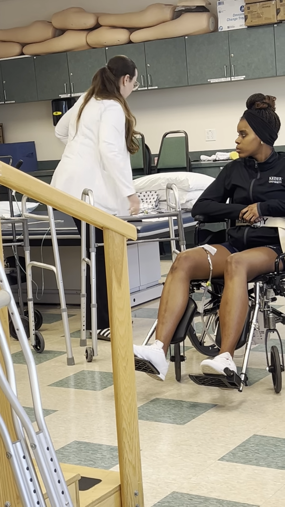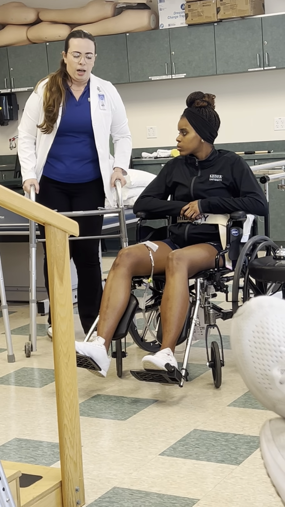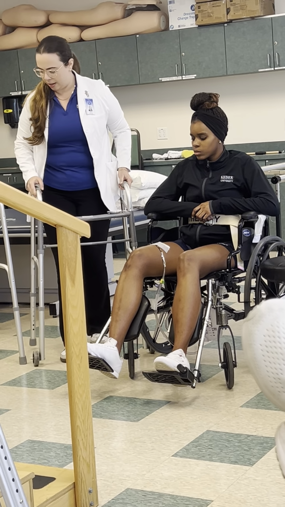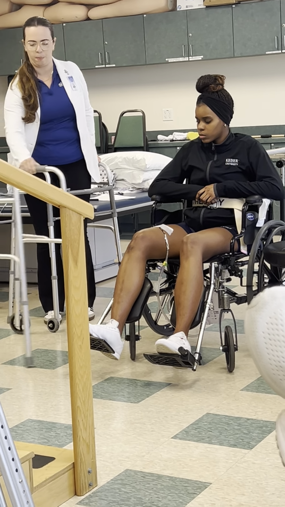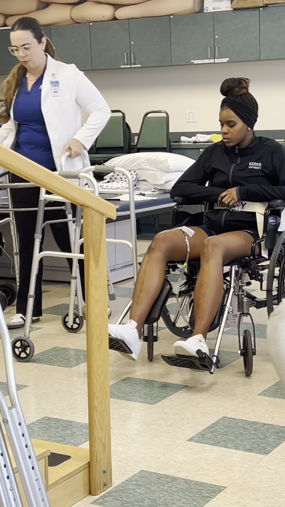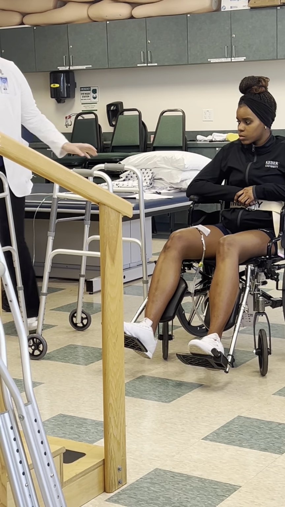So I'll be communicating the level of assistance. I'll have here the walker for the patient. I'll have the walker for myself.